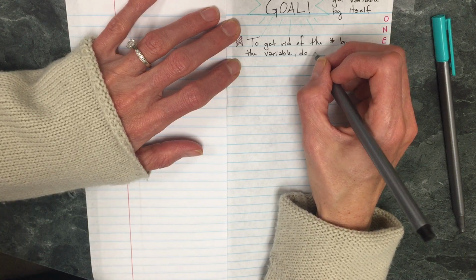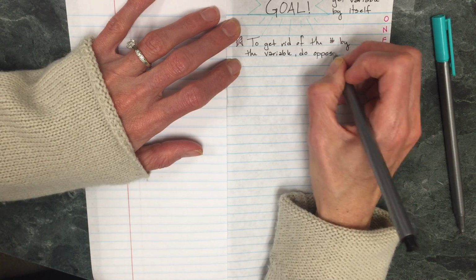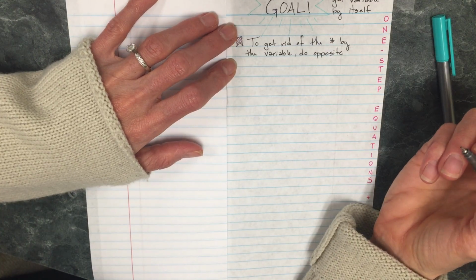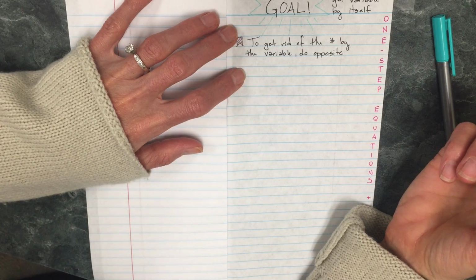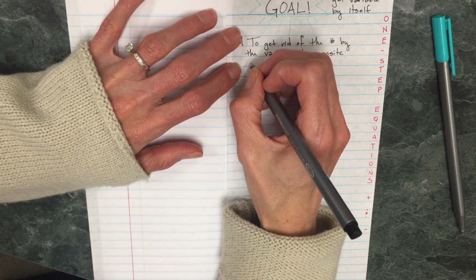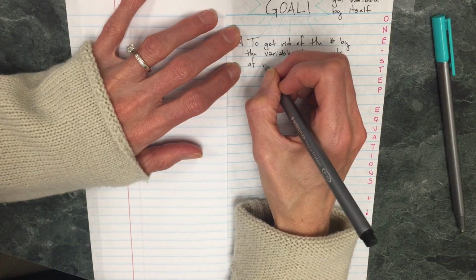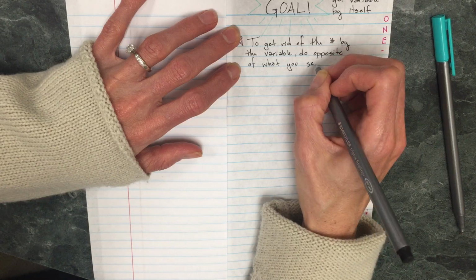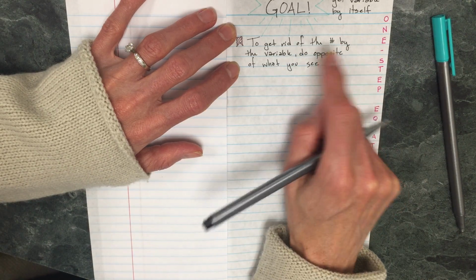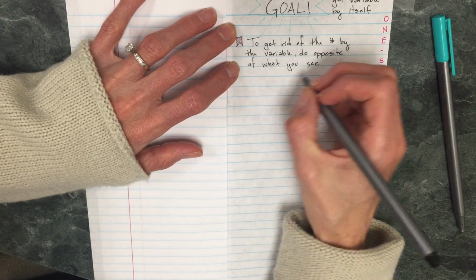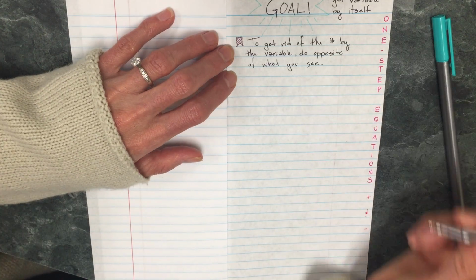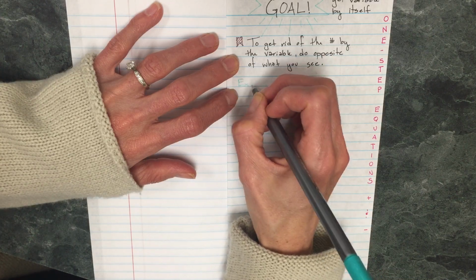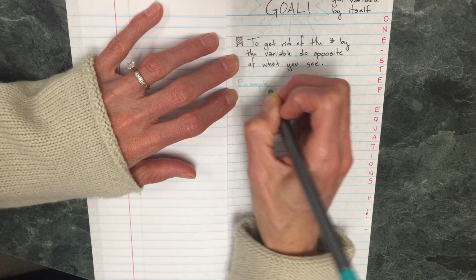And it's actually supposed to be, you're supposed to sing it to the melody of How Much Is That Doggy in the Window, but I'm too embarrassed to sing it on camera. So when you come in next class, just ask me to sing the song and maybe we could sing it as a class. But to get rid of the number by the variable, do the opposite of what you see. So we're going to apply it to some of our problems right now, and you'll see what I mean.